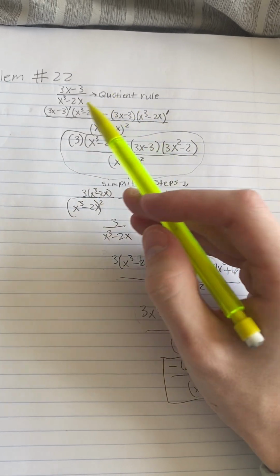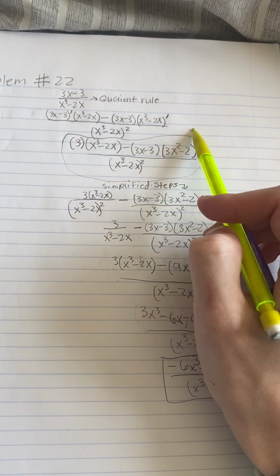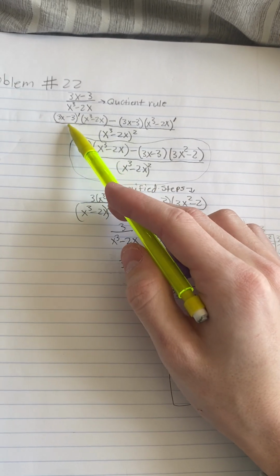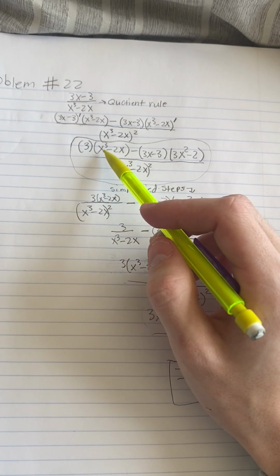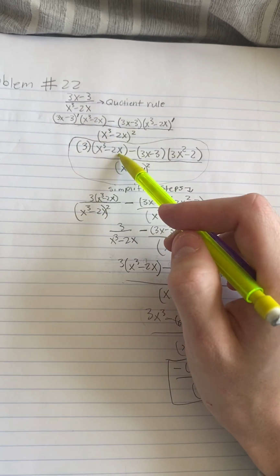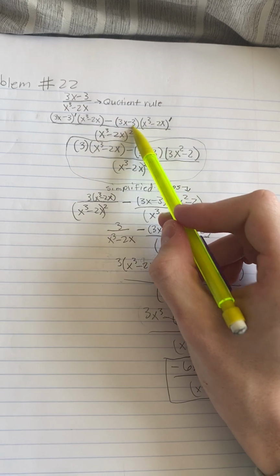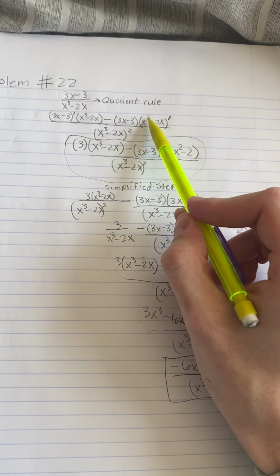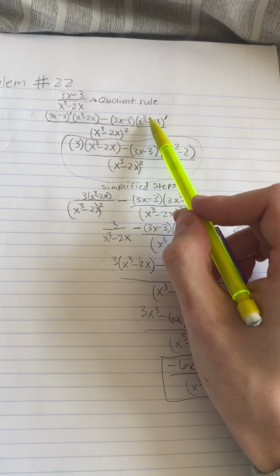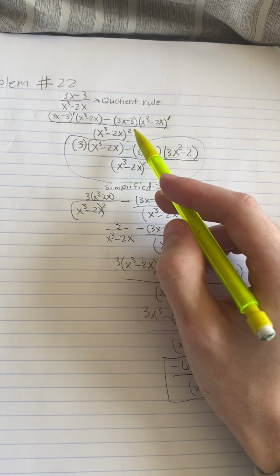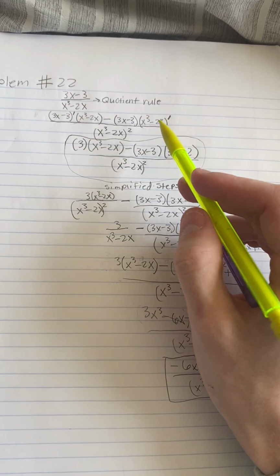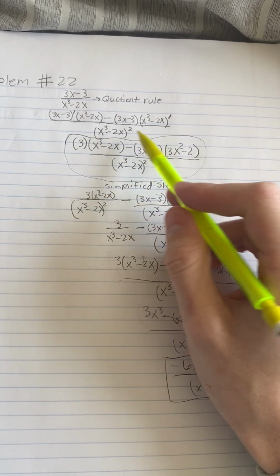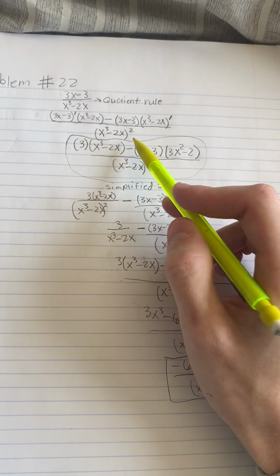So when I did the derivatives of each one, the derivative of 3x is just 3, and negative 3's derivative is just 0, so it would just be 3, and then that comes down. And the derivative of x cubed, you move the 3 in front, so 3x, and then 3 minus 1 would be 2, so 3x squared. The derivative of minus 2x is just minus 2, so that comes down. And then I kept the x cubed minus 2x squared, moved that down.